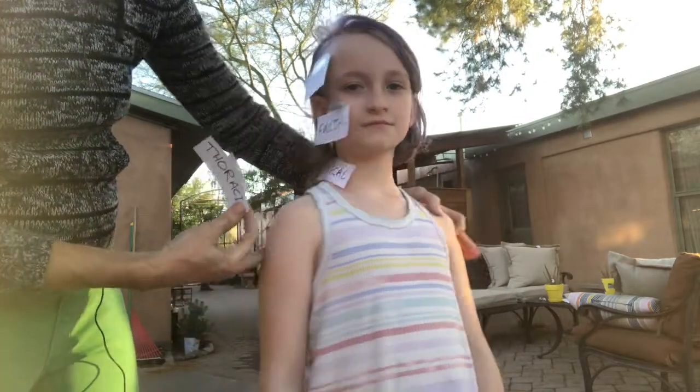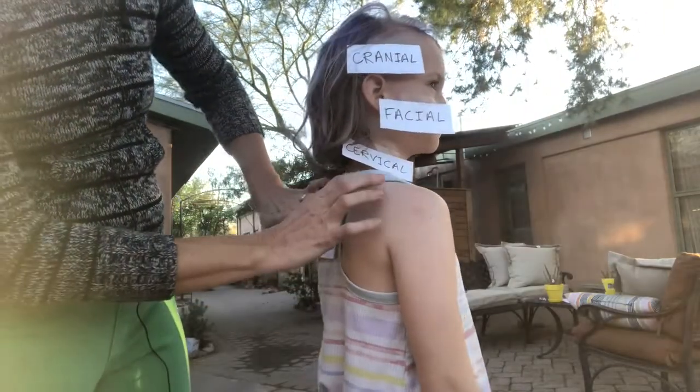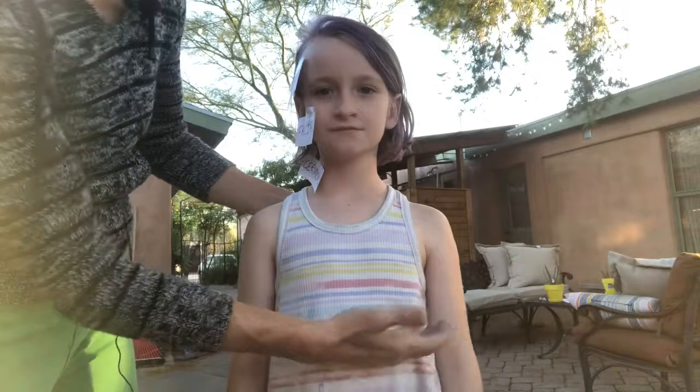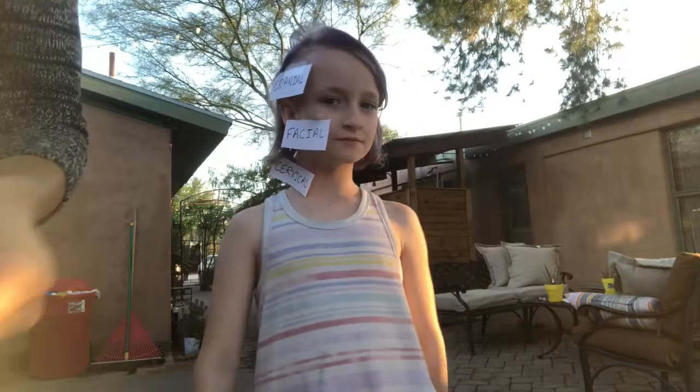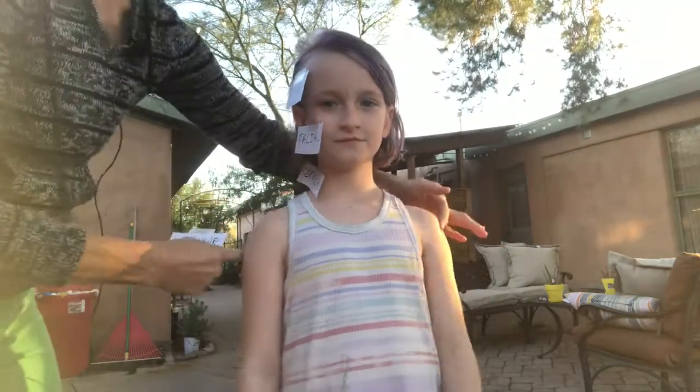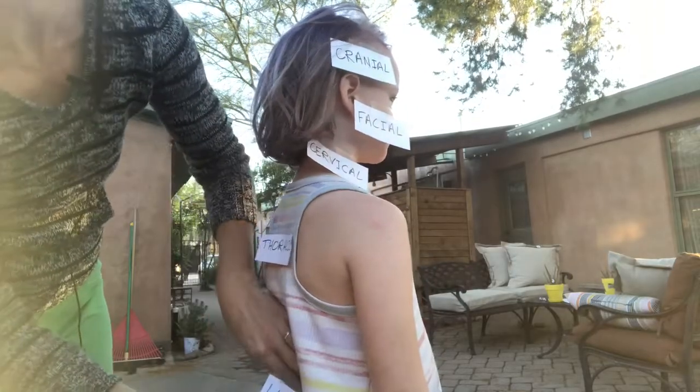So again, a lot of times we're referring to the thoracic spine when we use the term thoracic, but not all the time. This whole region where the rib cage is, is thoracic. Our next term is lumbar. So lumbar, again, refers to this low back area, and of course we'll use this term lumbar.